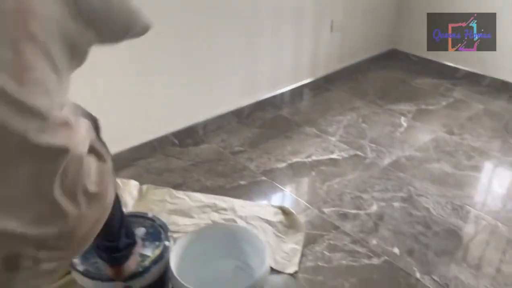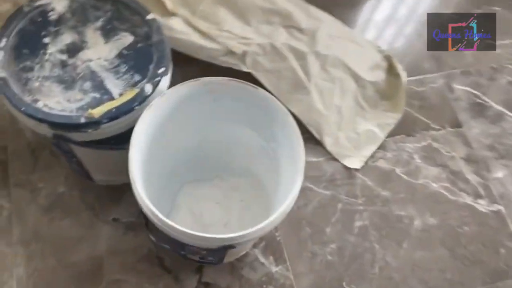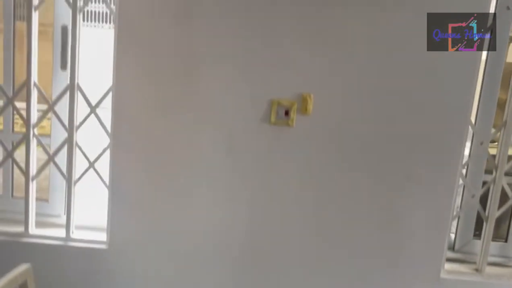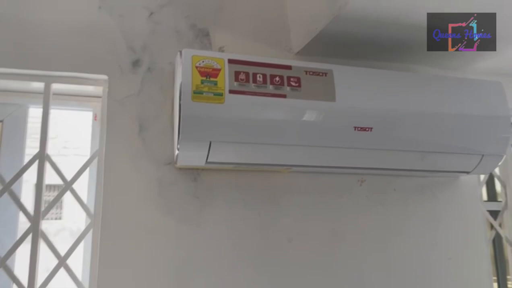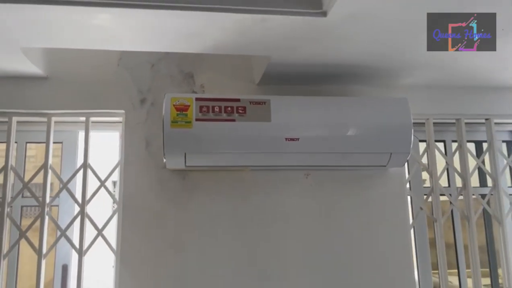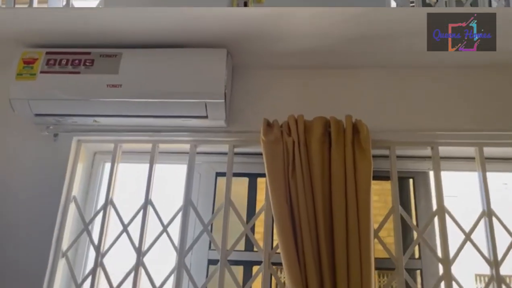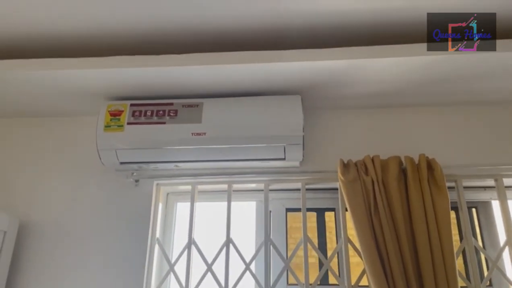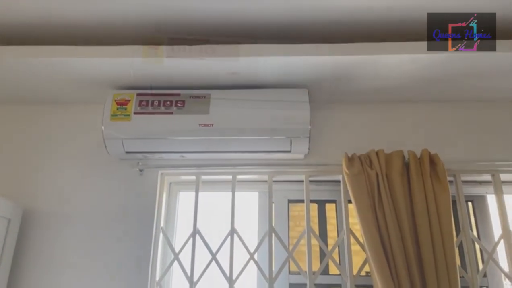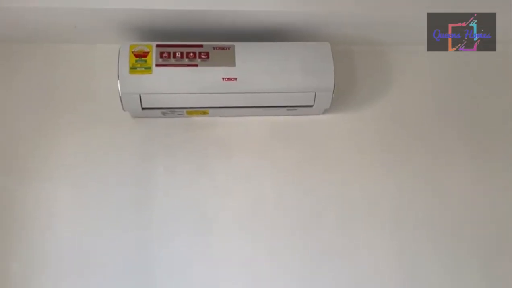In fact, I must say they did a very good job, an excellent job, both the mason and the painter, because after the job you could see for yourself there was no trace or sign of any cracks or any hole. As you can see, this is the job done. One of the bedrooms is a very neat and excellent job.